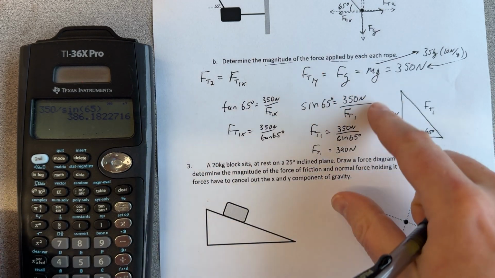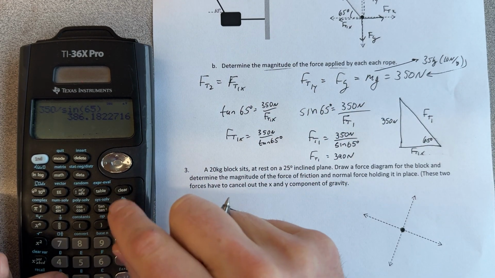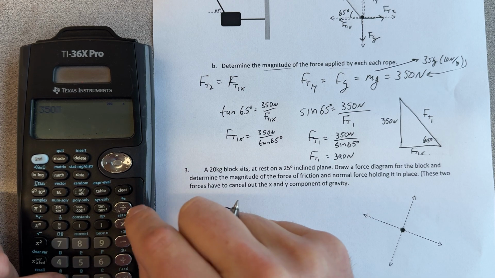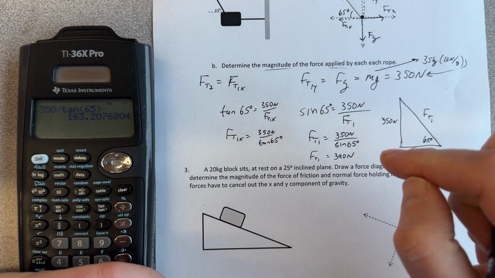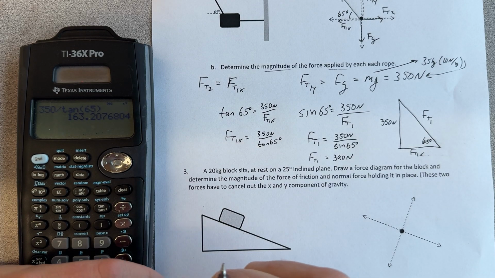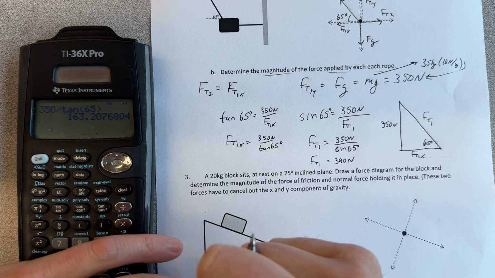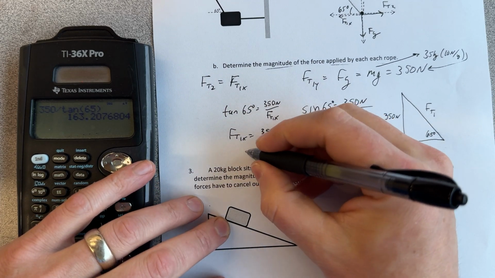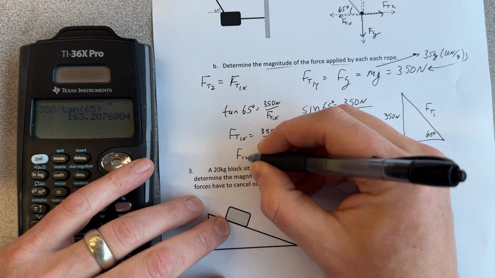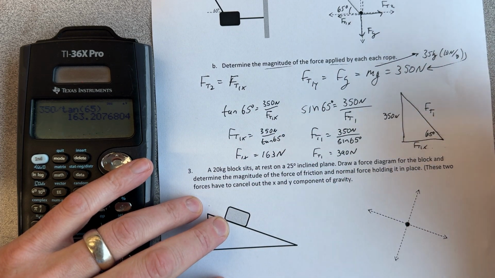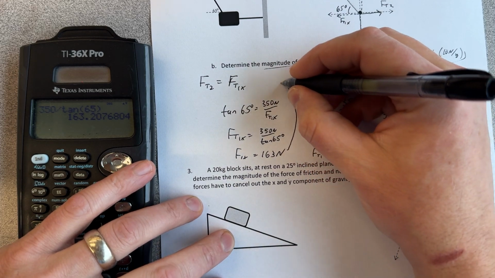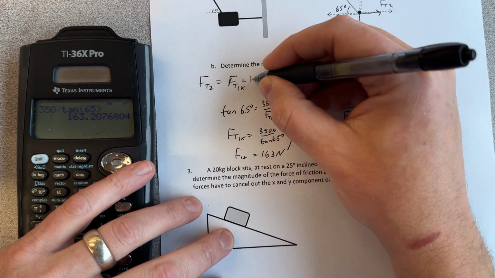It's a lot of steps. I probably would break this down into more steps for you on a quiz, but on a test I might give it to you like this. Make it worth a lot of points. 163 newtons. So FT1x is 163 newtons. Therefore, that's what FT2 is.